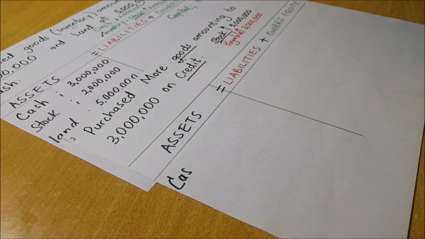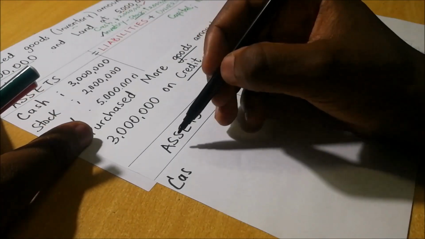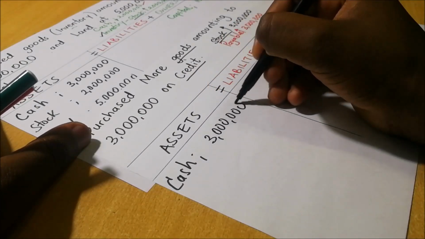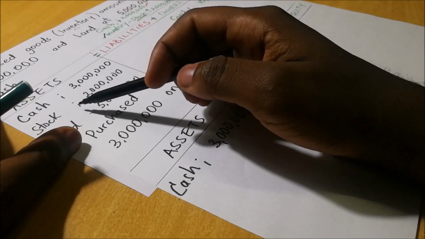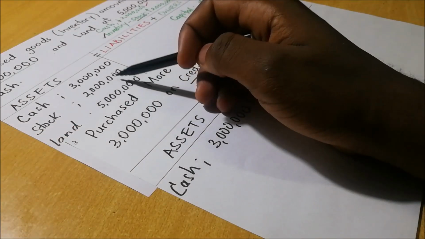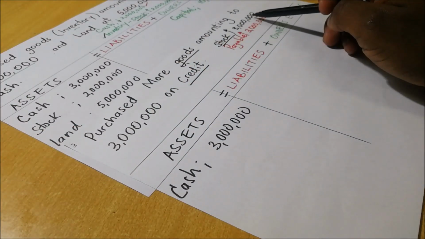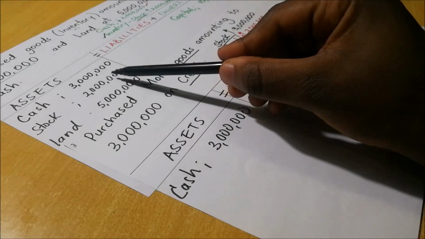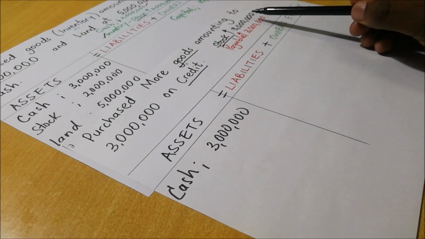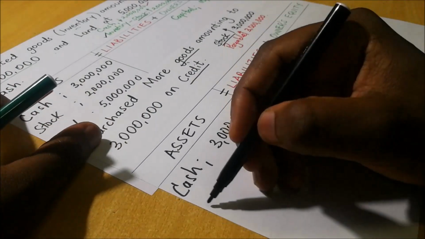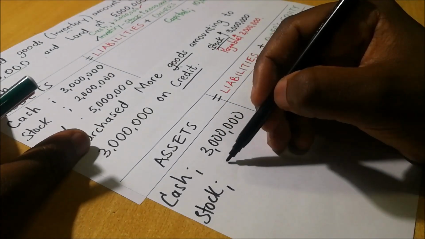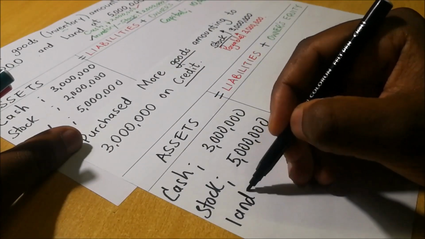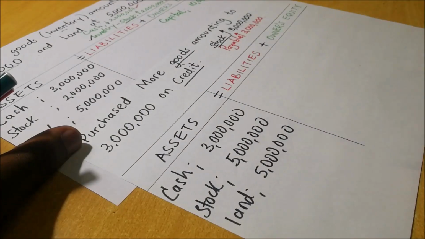So this is how the accounting equation is going to be affected. From our previous write-up, we're able to see cash is not yet affected. So we have cash, still 3 million. We have our stock. Now, previously our stock was 2 million. But remember, we bought more stock of 3. So it means that our stock increased by 3 million. So the 2 million plus the 3 million is giving us 5 million as our new value of stock. So stock now here is 5. Then of course our land is still 5 million.